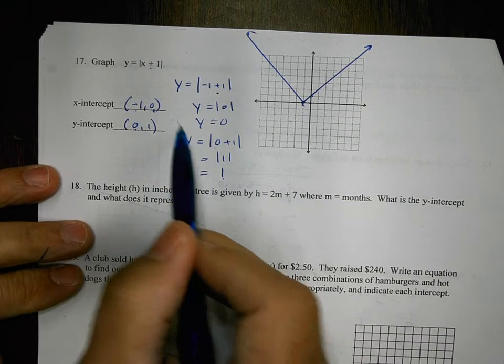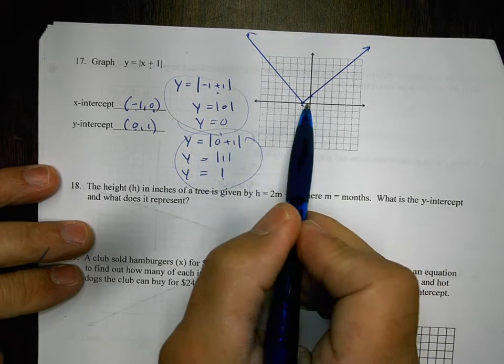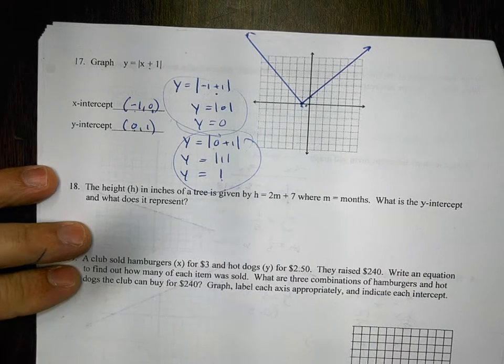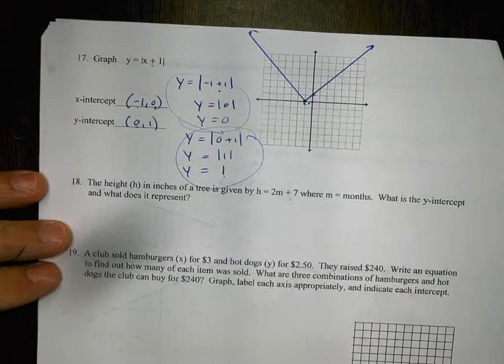We can either do this mathematically, or we can graph it and look at it and observe the answer, right? You should be able to do both. All right, moving on.